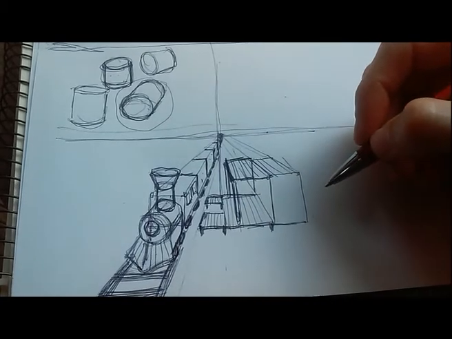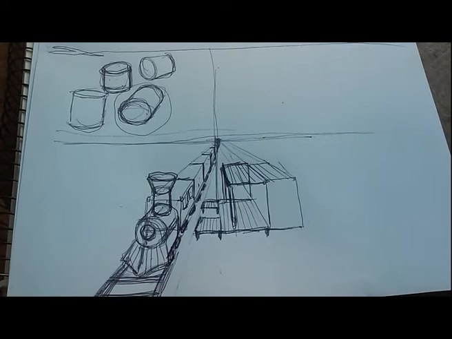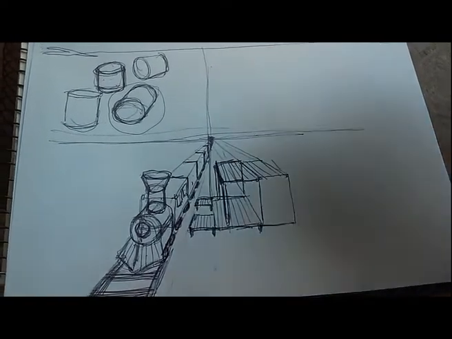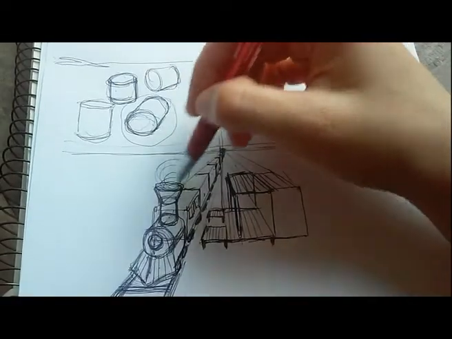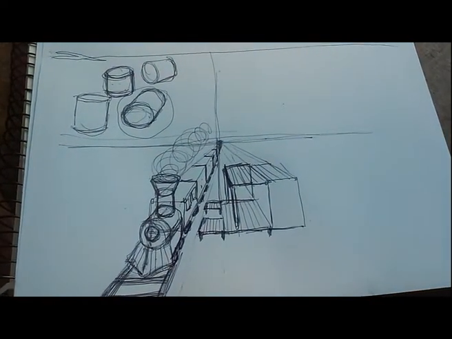So there's my little train station. You can do whatever you want to this to make it look however you want it to look. So, a little smoke. And there is your train.